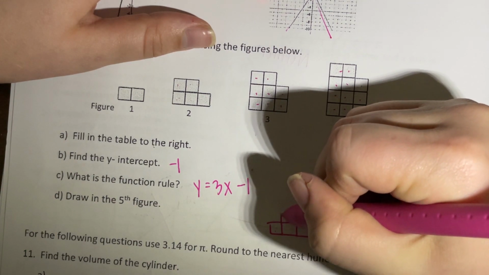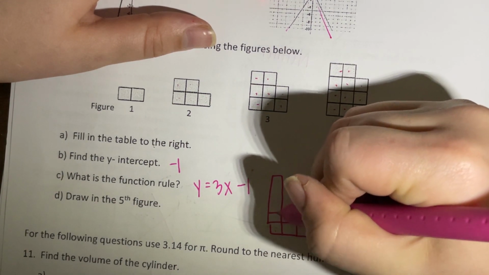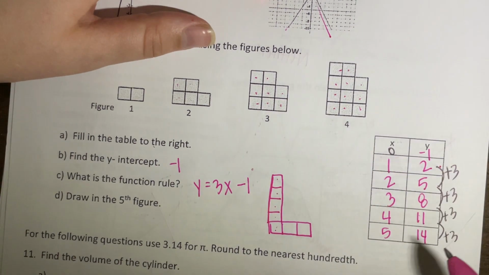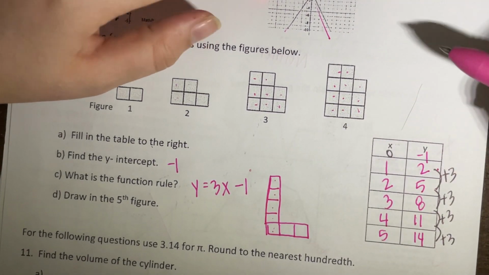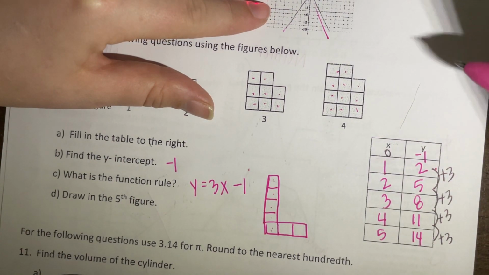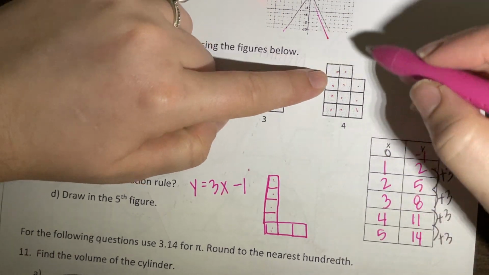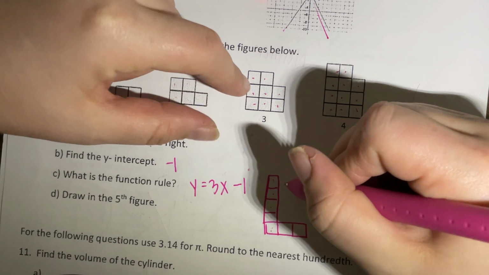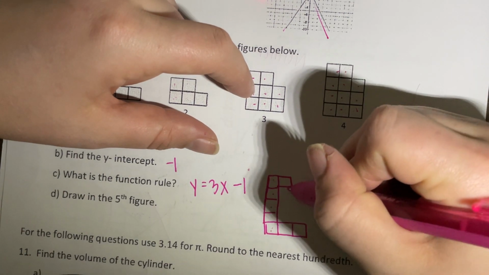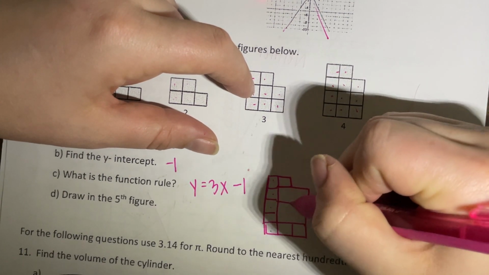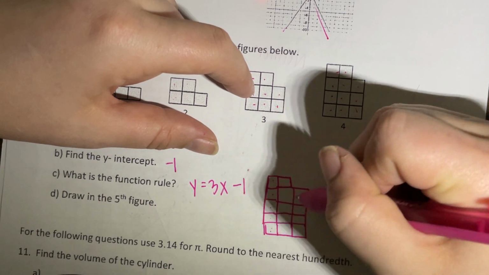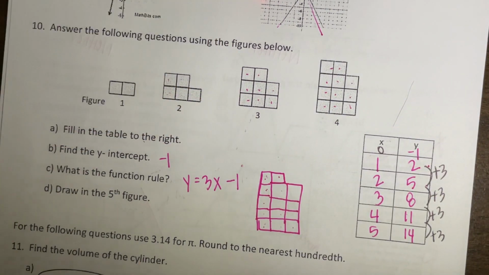So 1, 2, 3, 1, 2, 3, 4, 5. Okay, so it's 5 high. And then I know it needs to have 14. So we have 1, 2, 3, 4, 5, 6, 7. It looks like the top row always has 2 alone. So this one will have 2 alone. And then all the rest of these will have 3. And let's count and make sure that we have 14. 1, 2, 3, 4, 5, 6, 7, 8, 9, 10, 11, 12, 13, 14. There we go. That was the drawing.